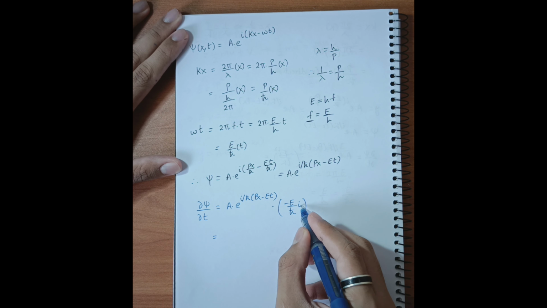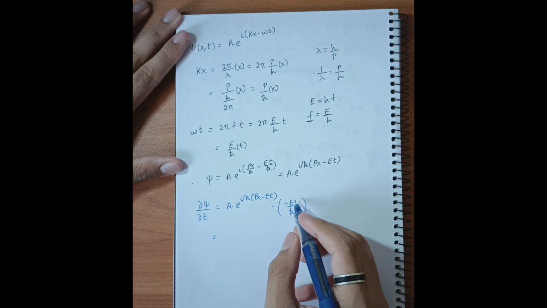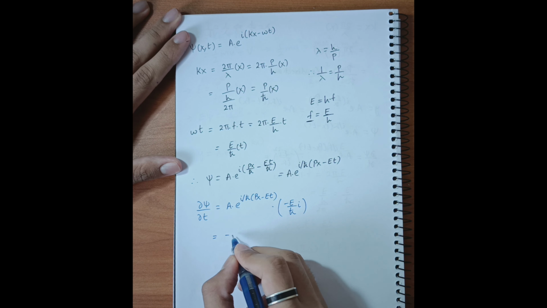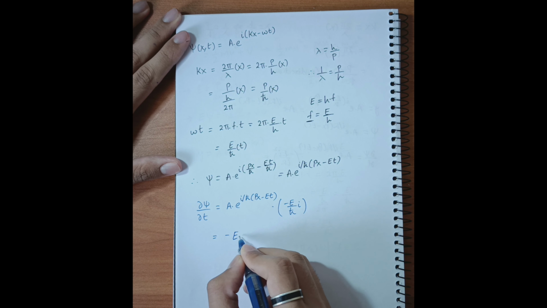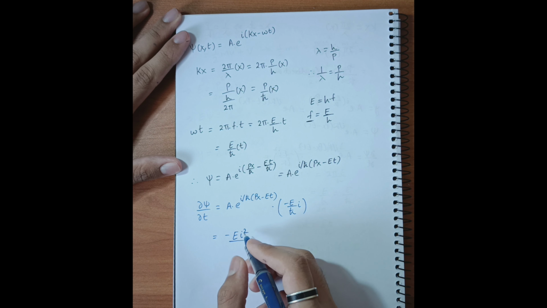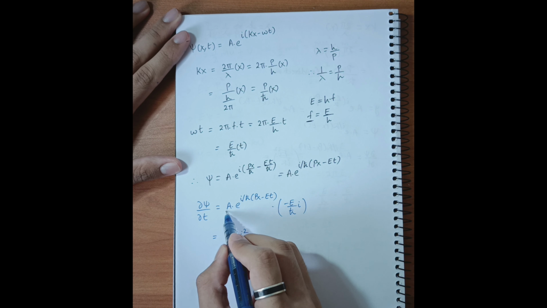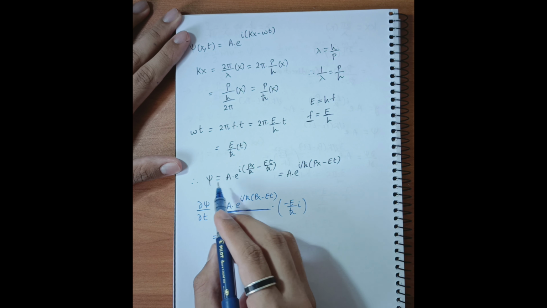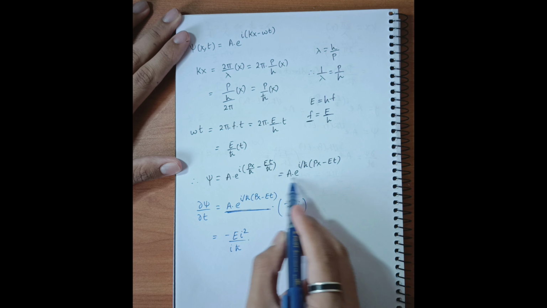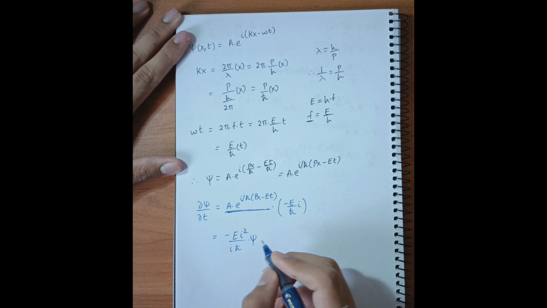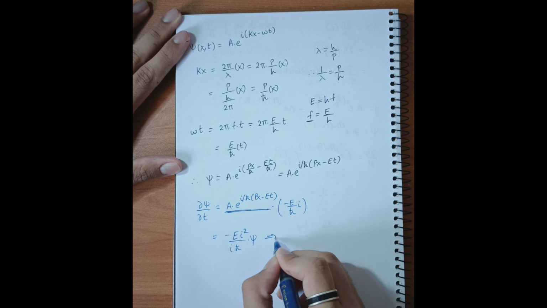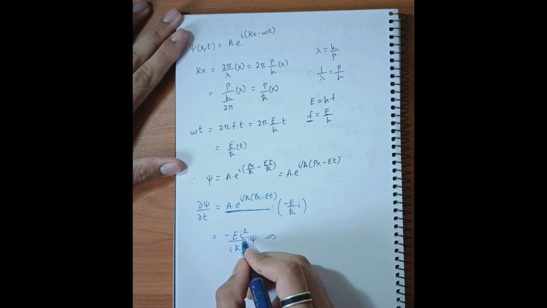Now we can multiply and divide this term with i, which gives us minus E i squared by i h bar times. Now this whole term can be written as psi because this is the same term. Now we know that i squared equals negative 1.